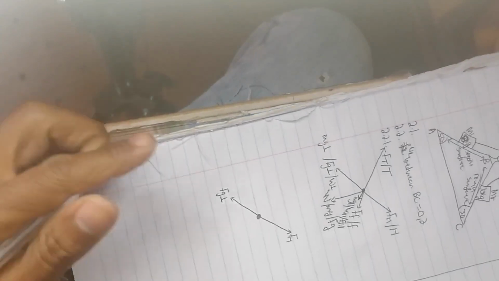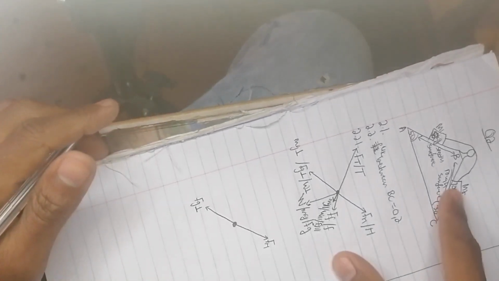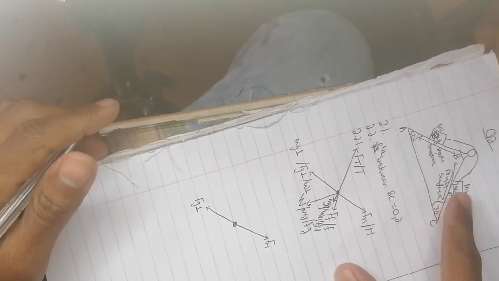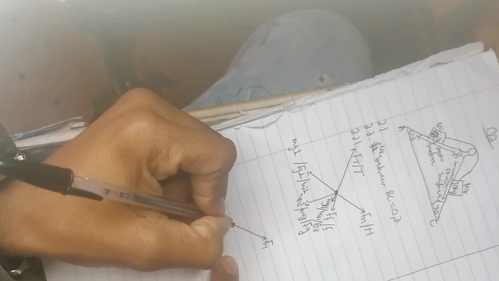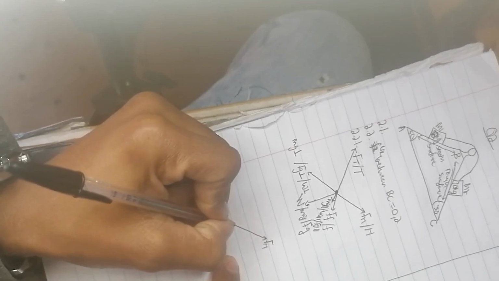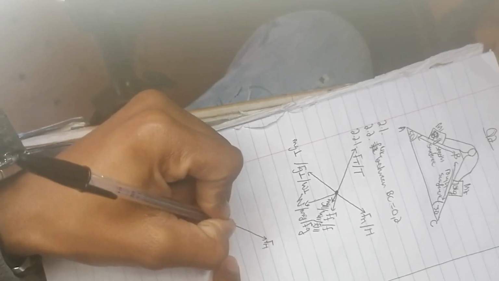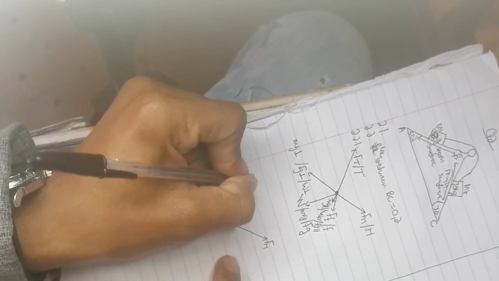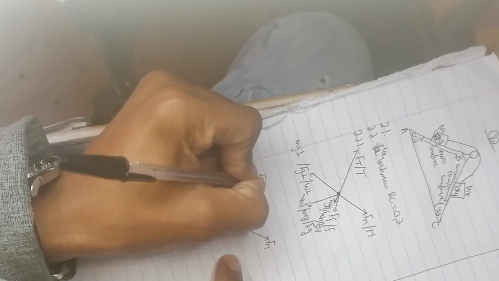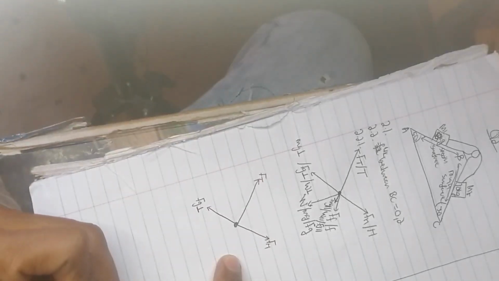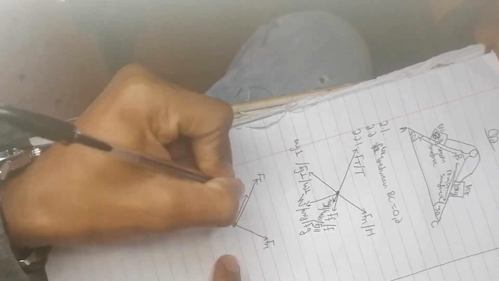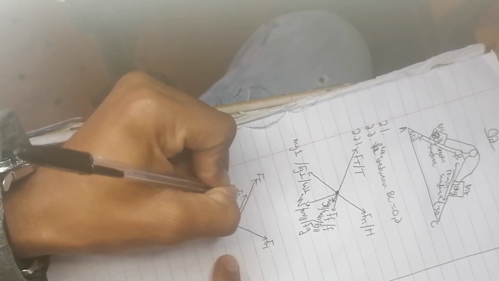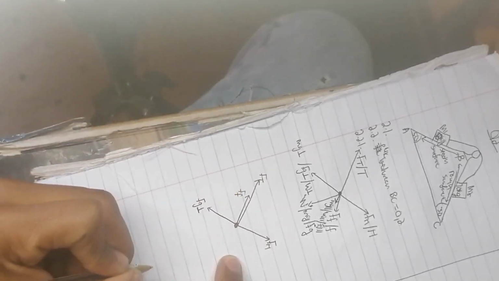Okay, and then I know that as this object is going down, tension is going up, and it is in the same direction with the friction. So I can say, okay, let me have my force of tension, which is in the same direction as my force of friction.